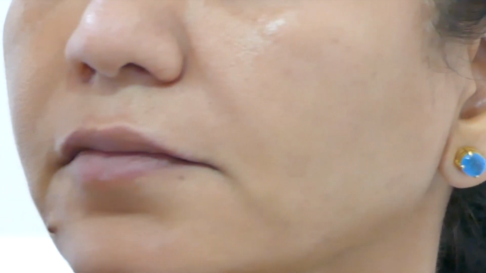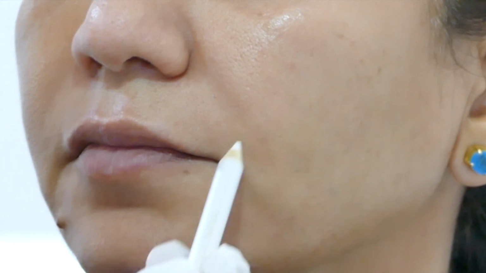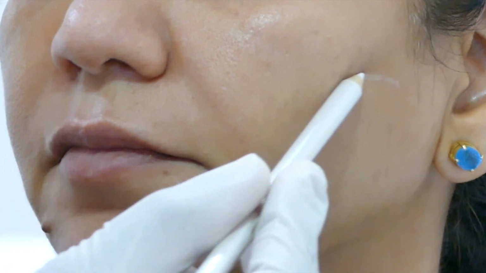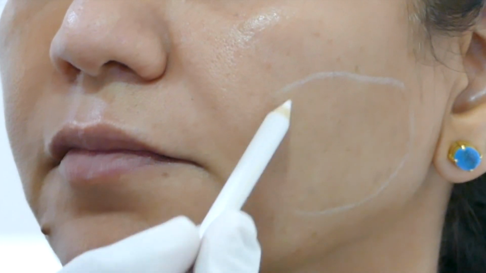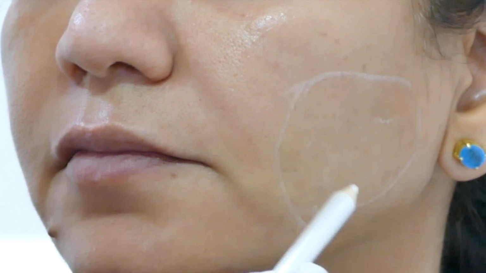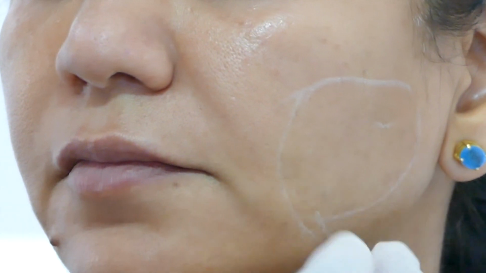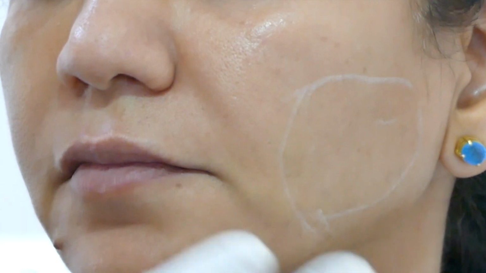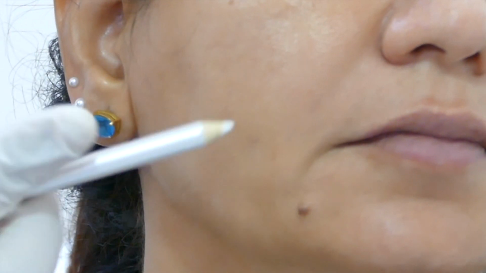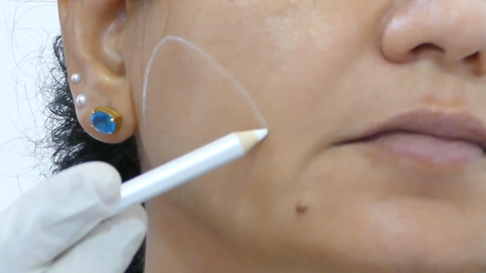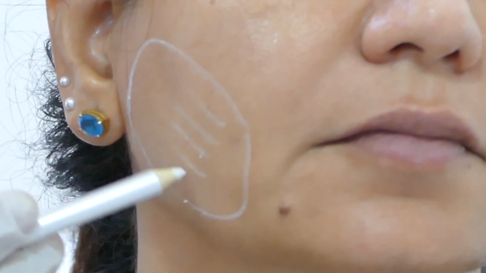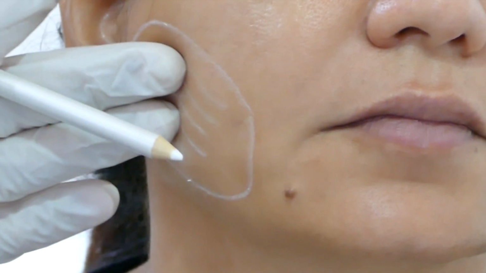Second area we're going to improve is, you can see the lower part of the face where there's a little bit of laxity here. So I'm going to do fillers in this zone in the cheek area to get some tightening. This is more of biostimulation, so we get some tightening. It is not volume enhancement. Same thing on this side. Just to lift this up, I will inject fillers in a very superficial layer in this place to get the lift.